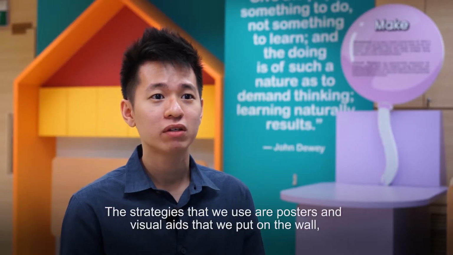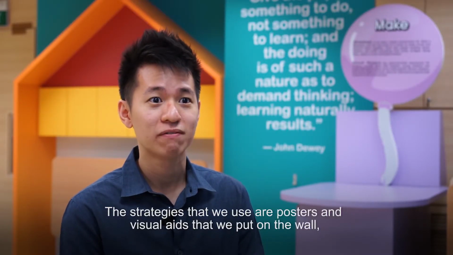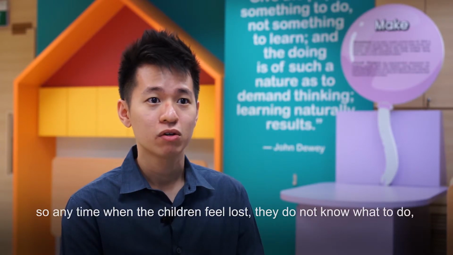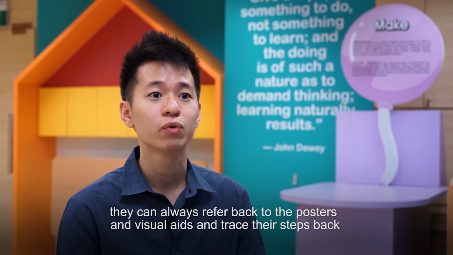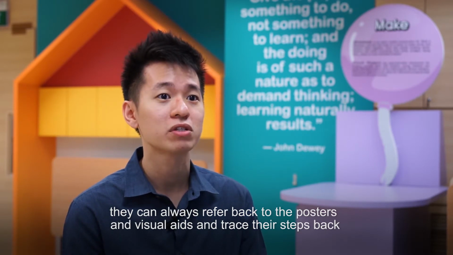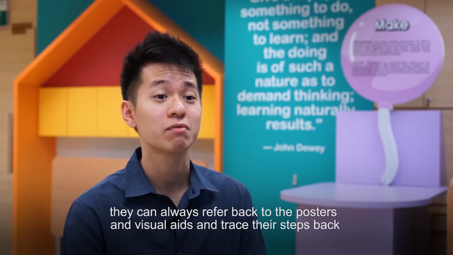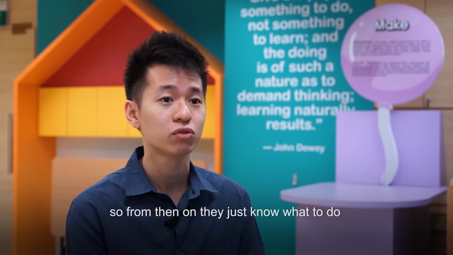The strategies that we use are posters and visual aids that we put on the wall. So anytime when the children feel lost, they do not know what to do, they can always refer back to the posters and visual aids and trace their steps back. So from then on, they just know what to do.